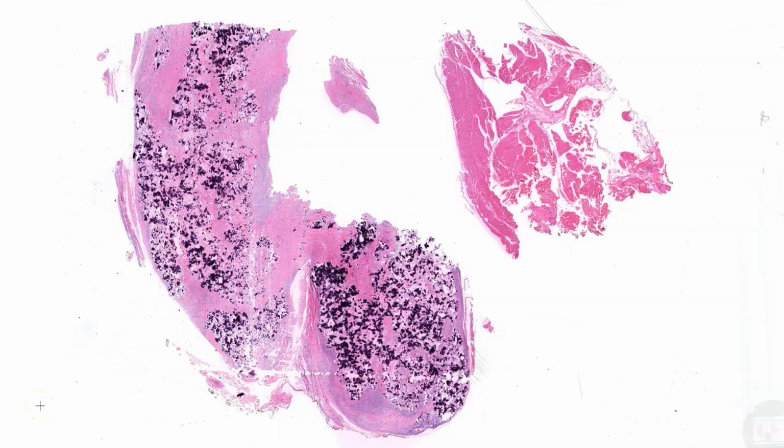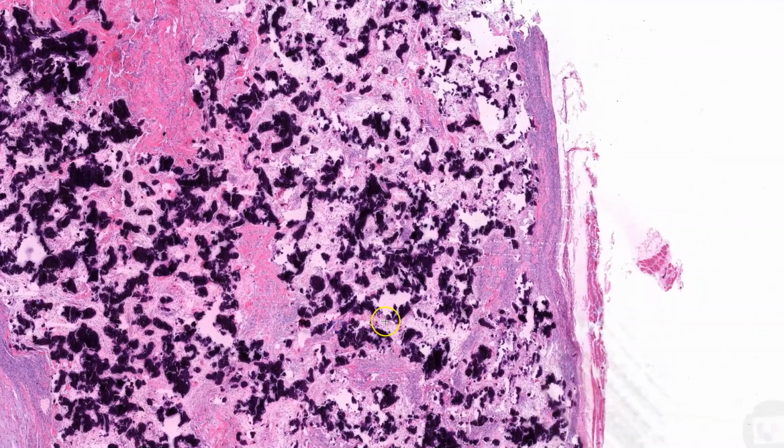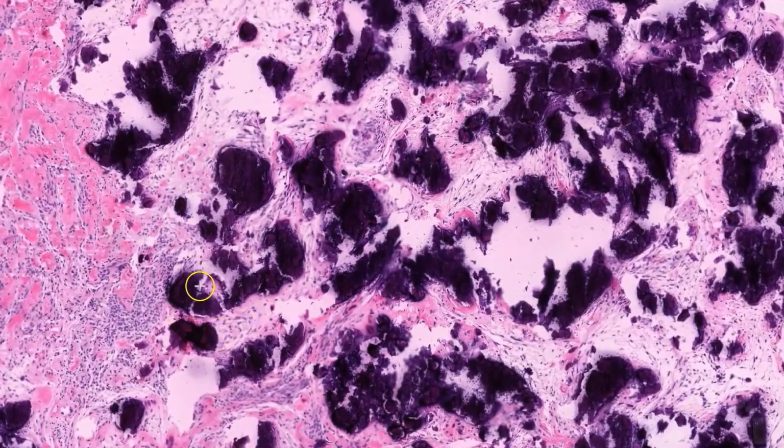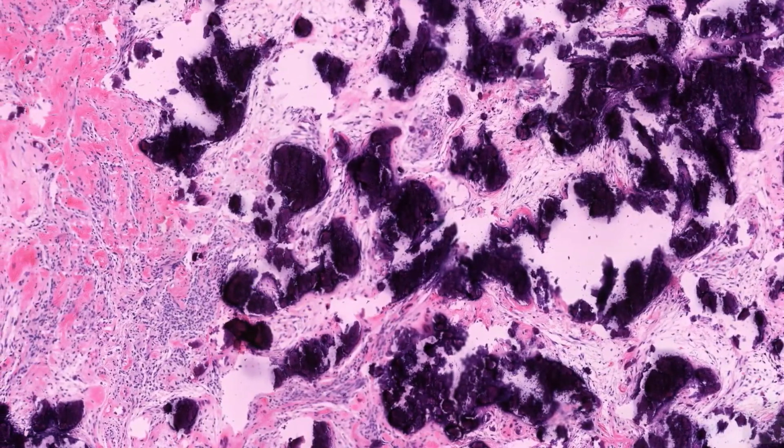Infrequently in synovial sarcoma, there can be extensive degenerative changes, including cystic change, hemorrhage, fibrosis, and calcifications, especially if the patient received neoadjuvant therapy. Here is an example of a post-treatment synovial sarcoma where the calcifications are especially extensive.